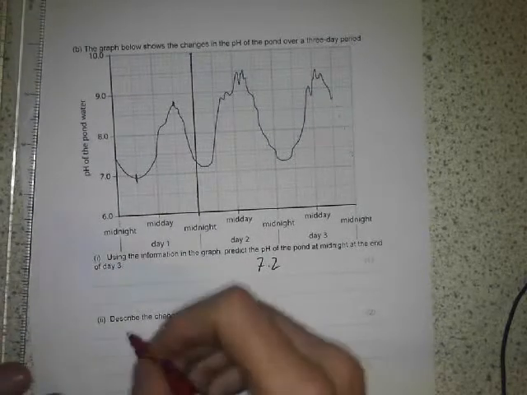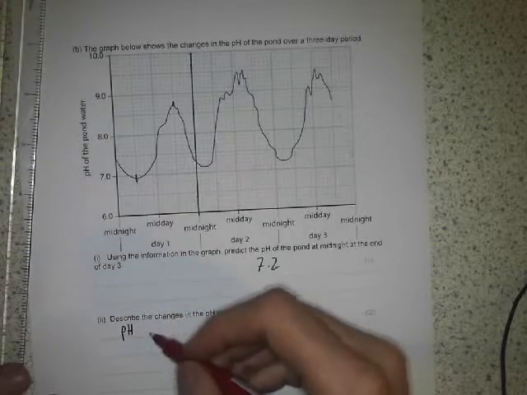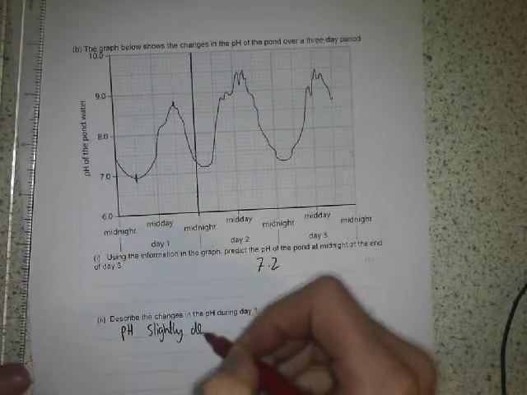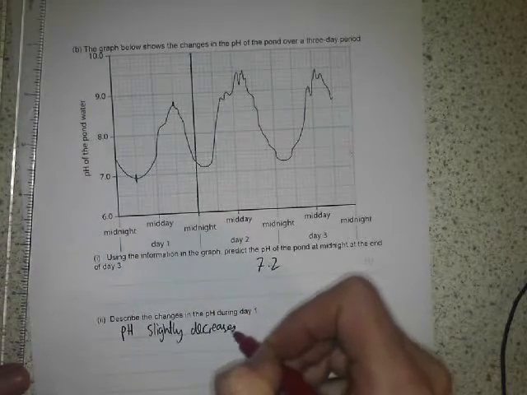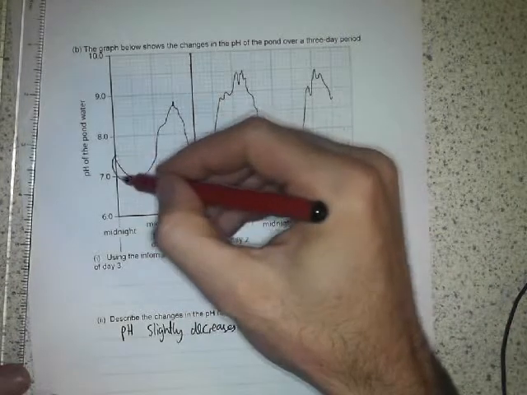So pH slightly decreases from midnight, which is this part I'm describing here.